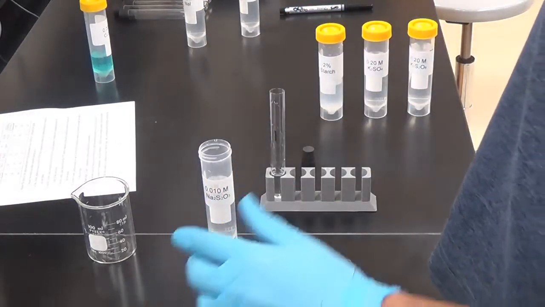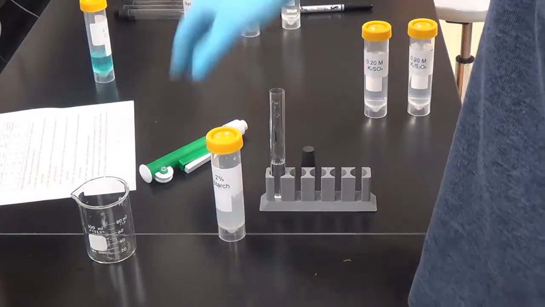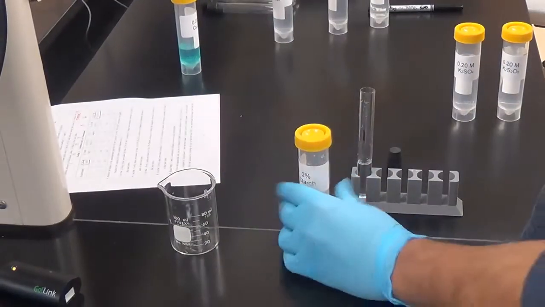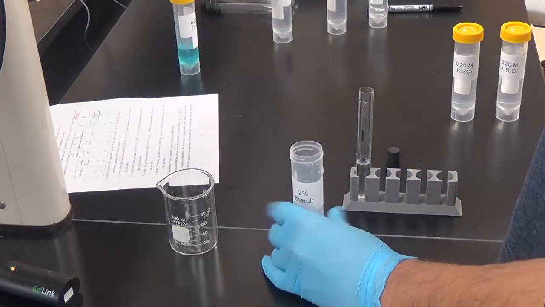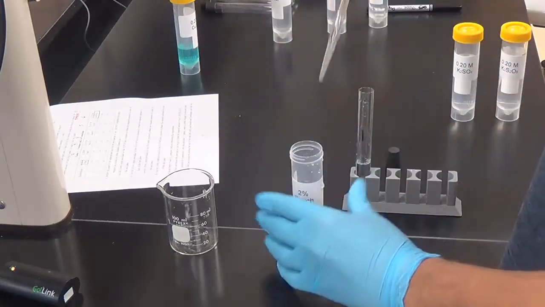Okay, I'm following experiment 1. Here's our starch. Starch won't go into solution, but that's okay. It's not a big deal. This is just something that's going to react with the iodine that's generated. And this is 1 mil, all right? So watch your volumes. This is 1 milliliter of the starch.